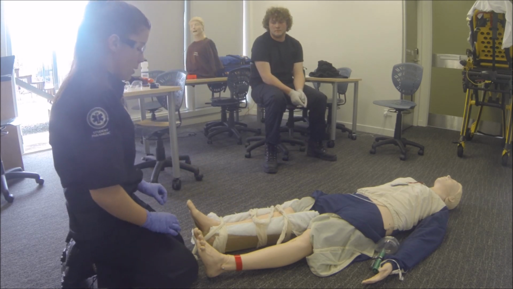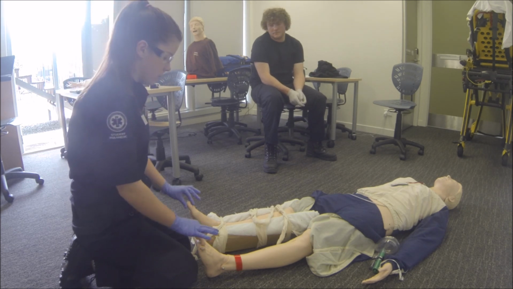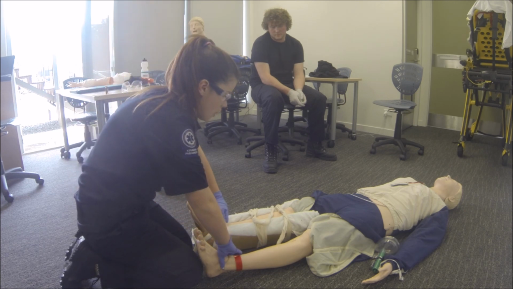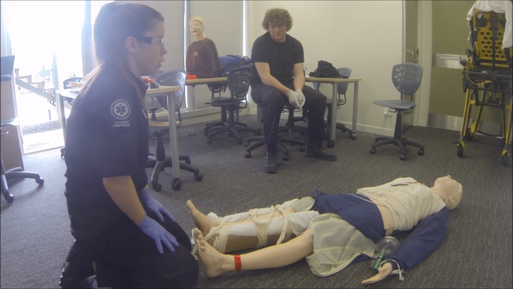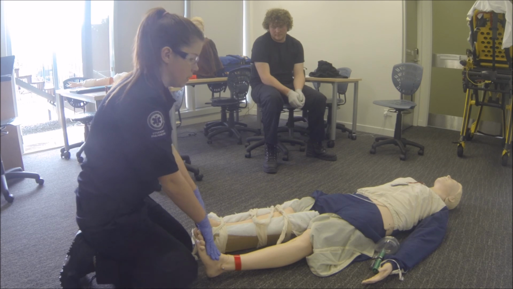Now that the splint is on, I'm just going to recheck his cardiovascular and neurological integrity. So the cap refill, which is coming back fine, the pulse, which is coming back regular and same strength. So if you can wiggle your toes for me again. Yep. Great, and they're still about the same temperature also.